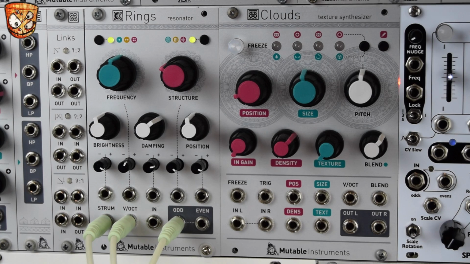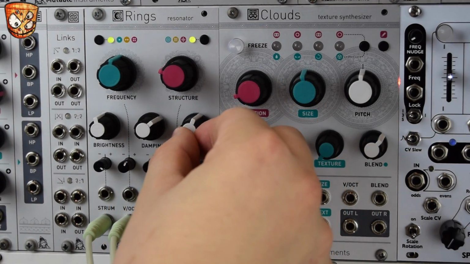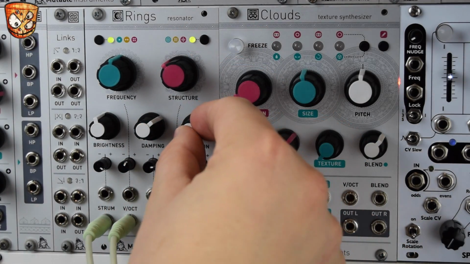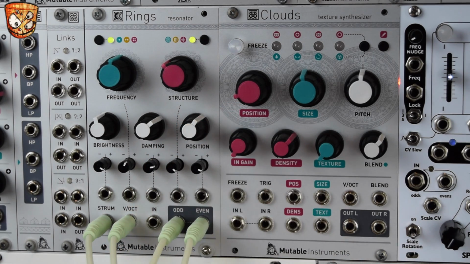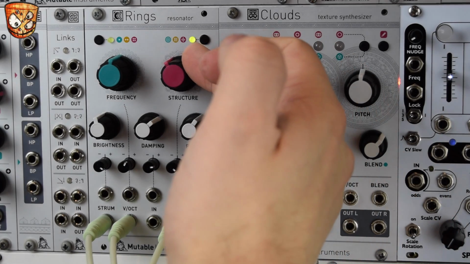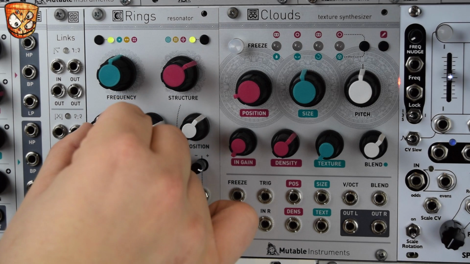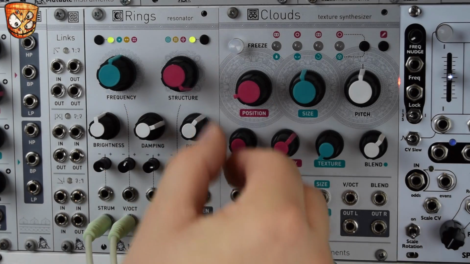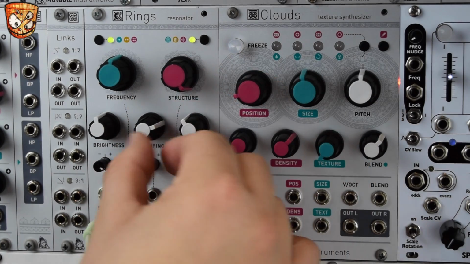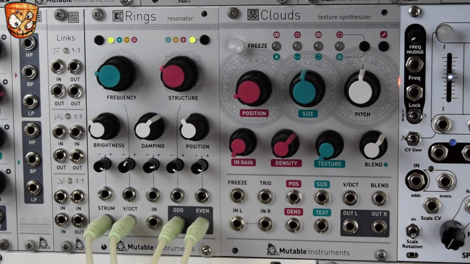Let's just stop and take a listen to this in stereo. So if I patch my output to be stereo, let's get these partials splitting across the two outputs. Let's keep going with this structure. We've got this lovely stereo spread.